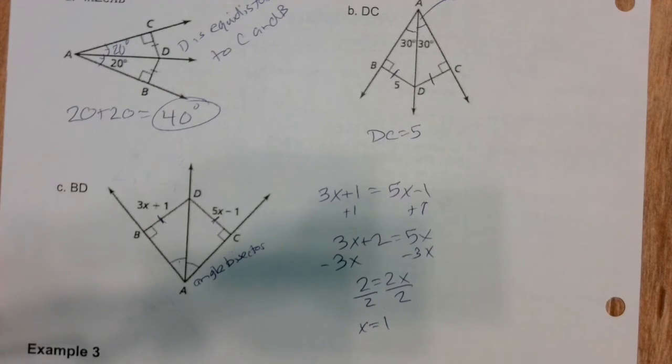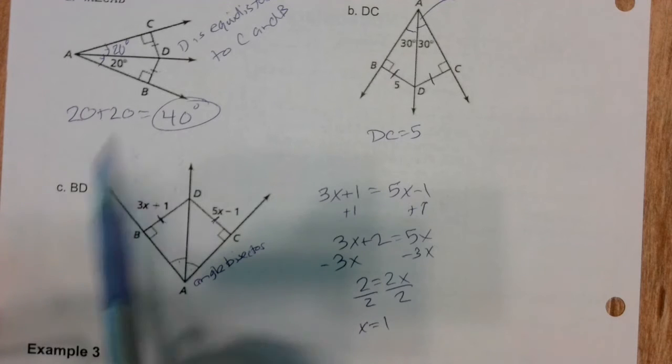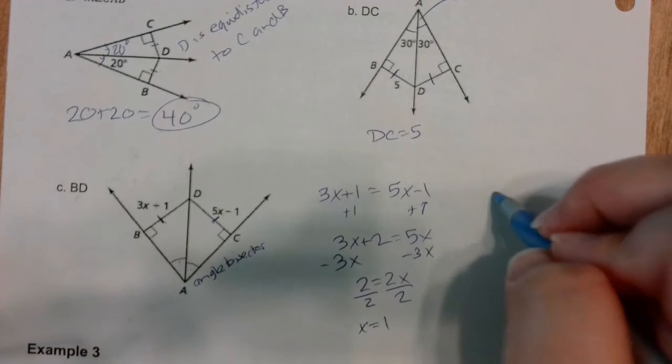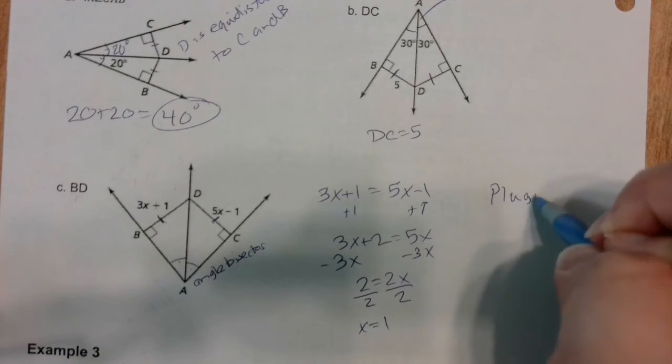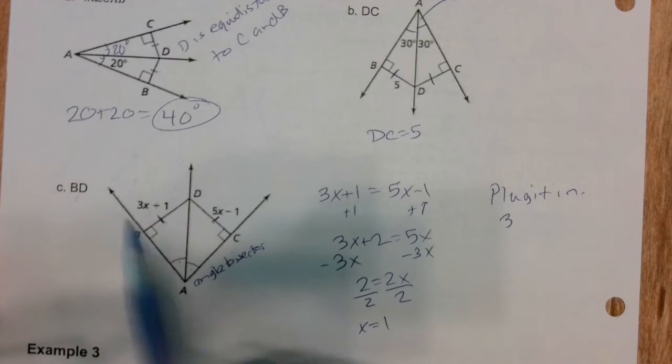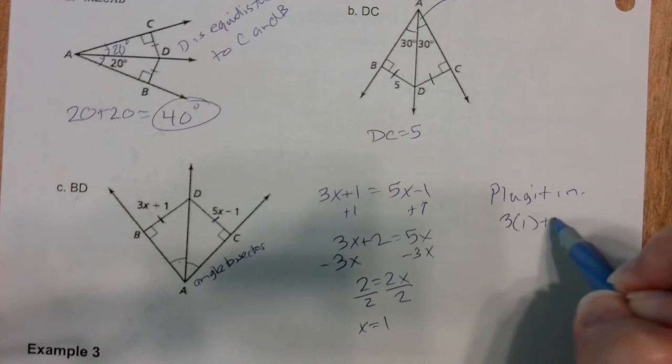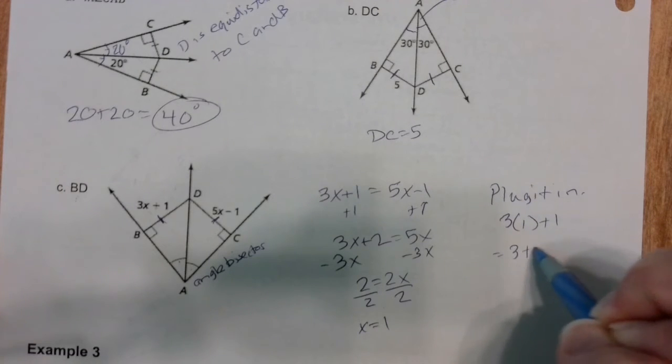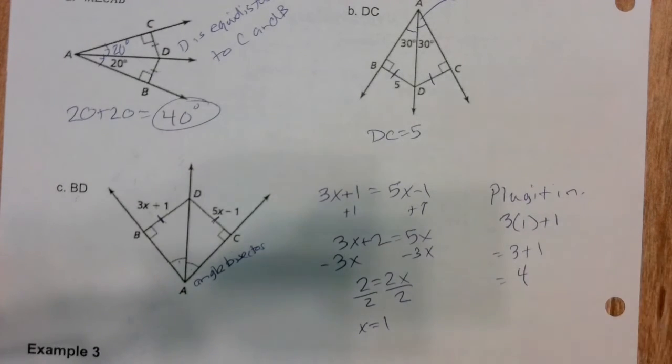Now quick check, is that what was actually asked? No, they're asking for BD, so we need to plug it in. So we're plugging it into BD. 3 times 1 plus 1 is equal to 3 plus 1, which is 4. BD is 4.